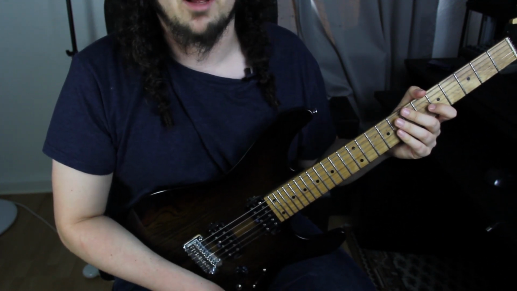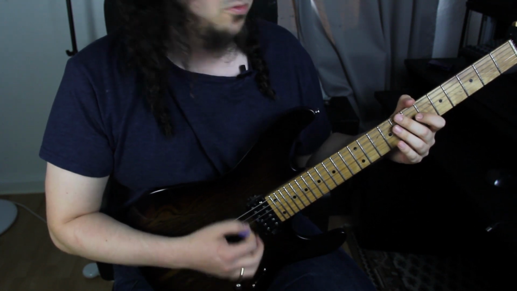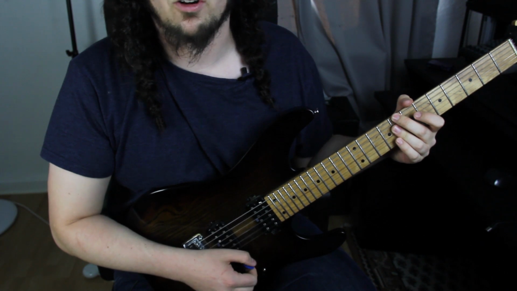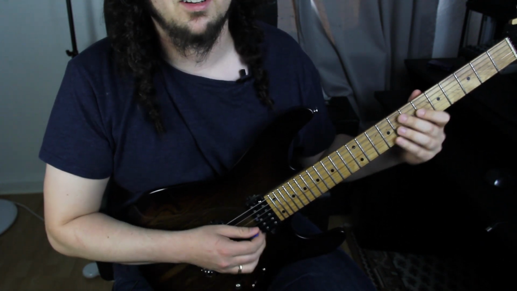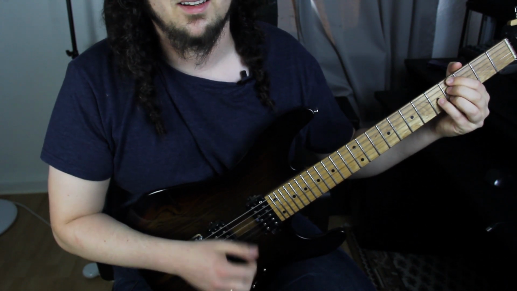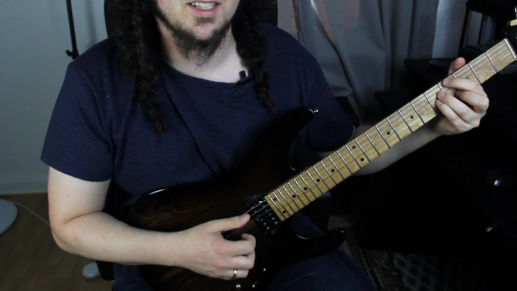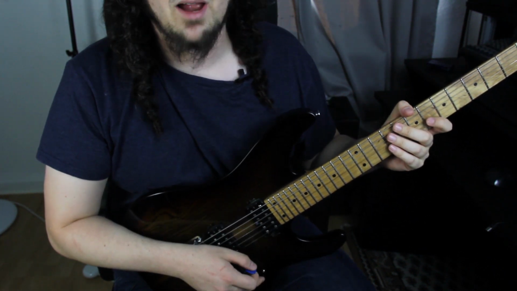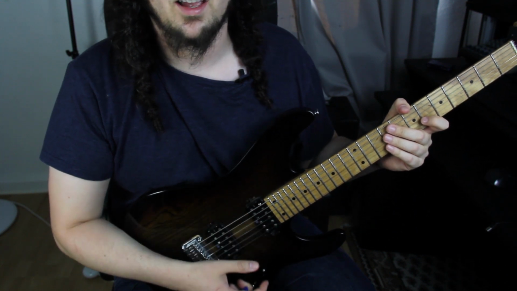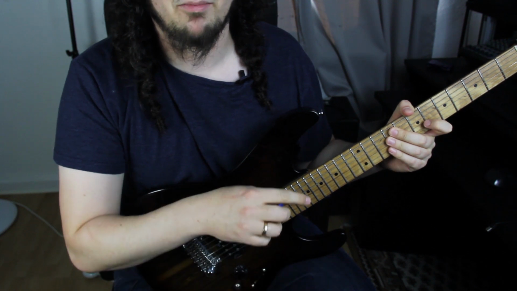So let me take an example for this. Let me take a C minor 7 blues, which contains the chords C minor 7, then F minor 7, and later on it's A flat major 7 and G7. Now I will take this trick and incorporate it to our C minor and to our F minor.